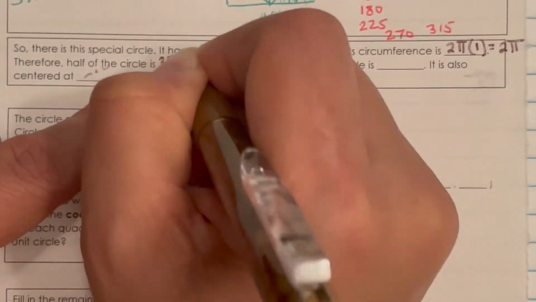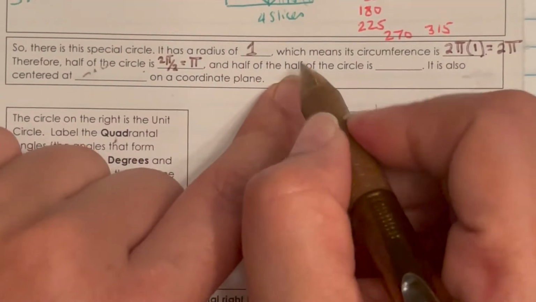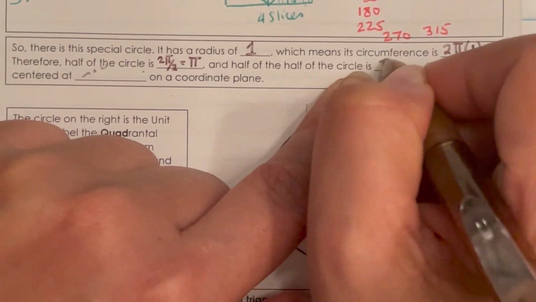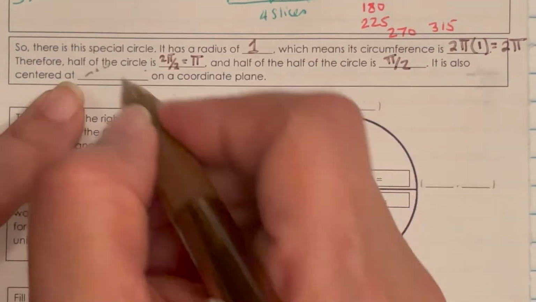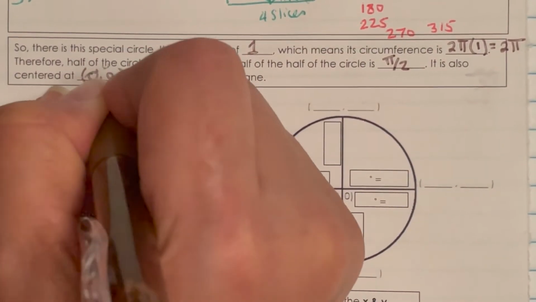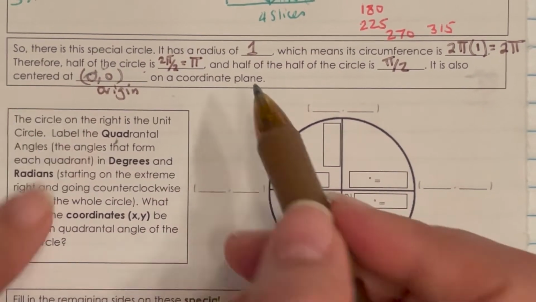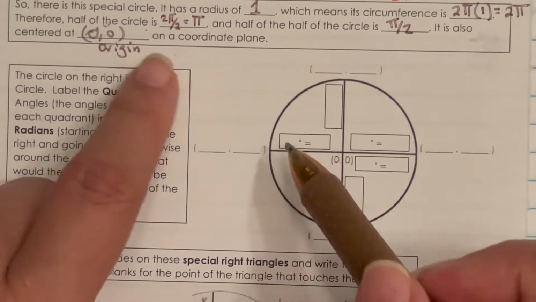All right, half of that will be you divide that by 2. So you take 2 pi divided by 2 will give you pi. And half of half a circle will be you take half a circle, which is pi, divide that by 2, which is pi over 2. And that is centered at 0, 0, which is also known as the origin.